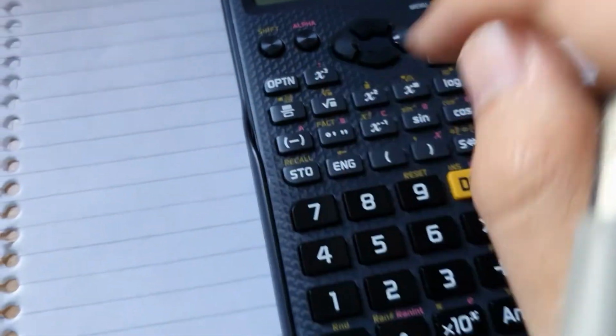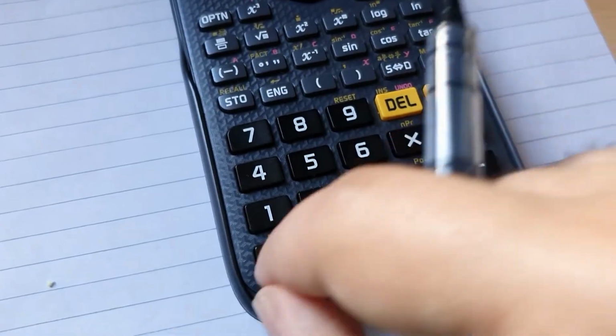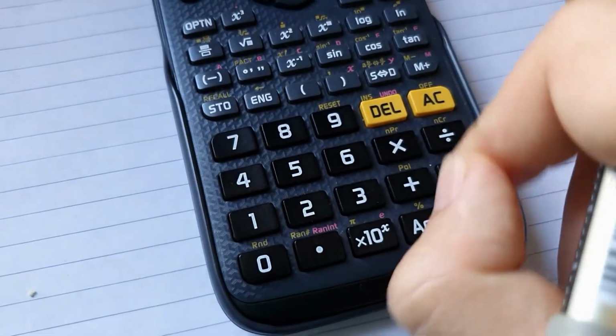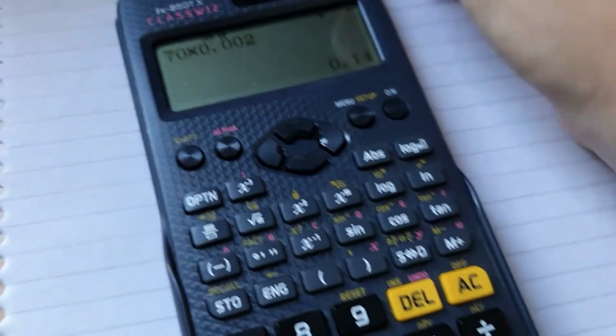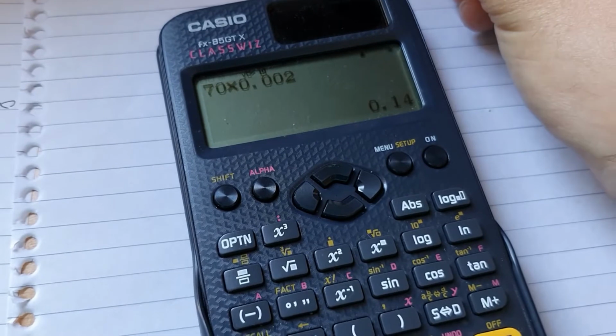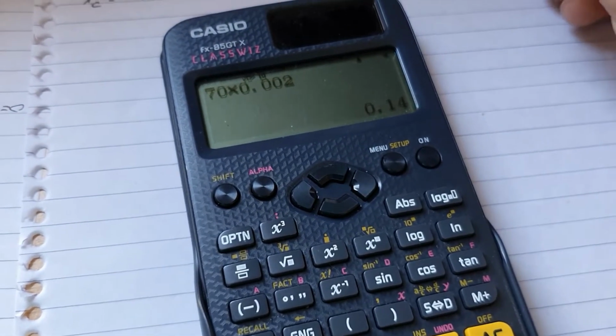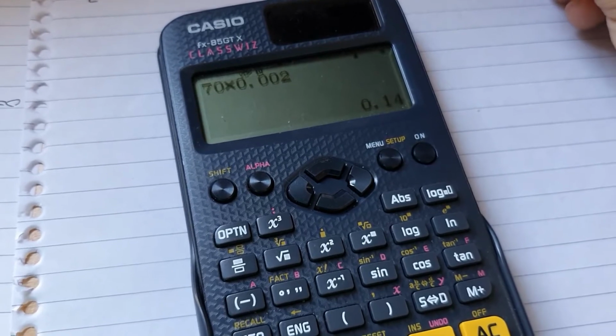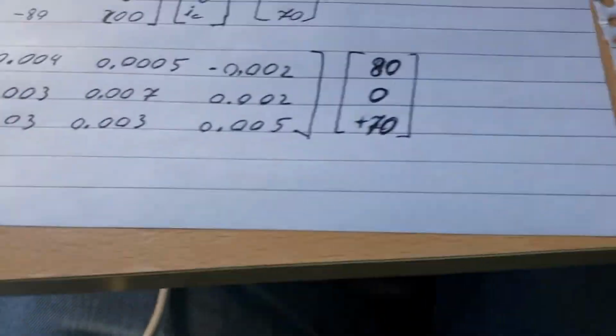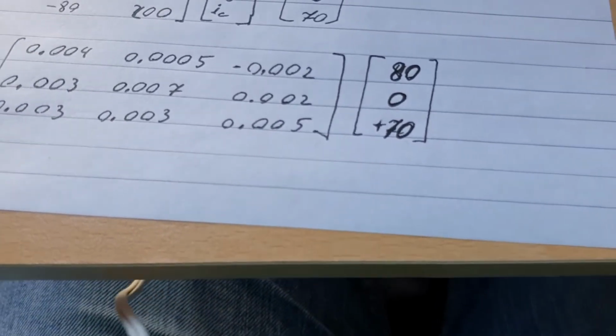So that means it's 70 times 0.002, 14, so that would be 0.14. So this one would be 0.36 amps. There you go. Okay, good thing I noticed that mistake.